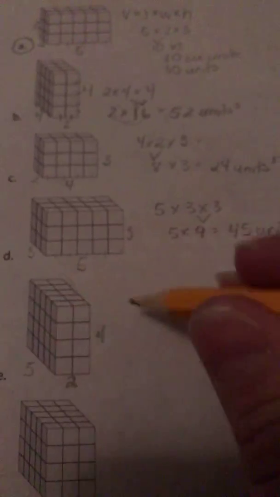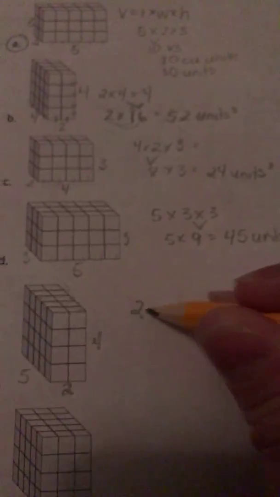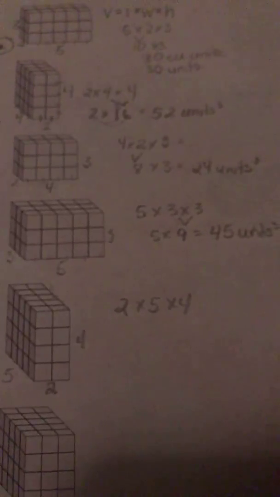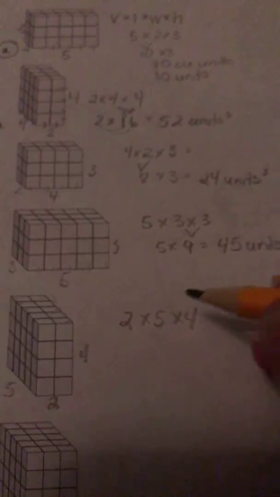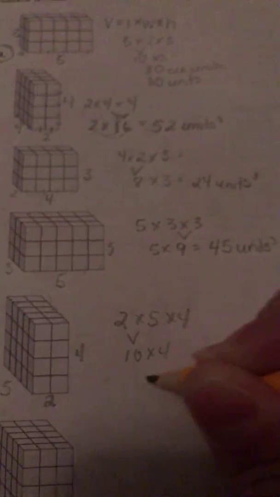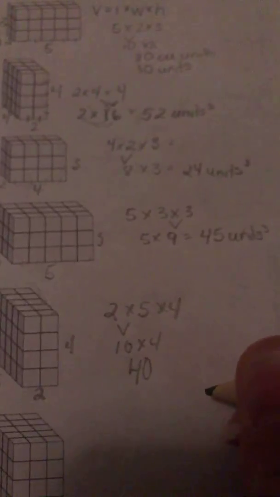So now I have my 3 dimensions. And again, I can just write out 2 times 5 times 4. And of course, you can multiply those in any other order. So 10 times 4 is 40 units cubed.